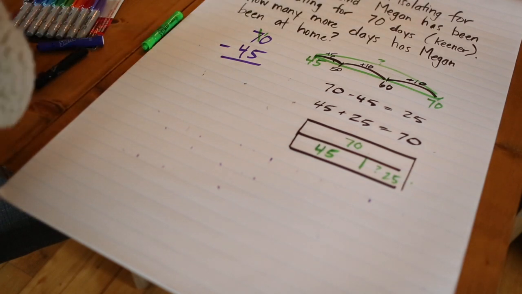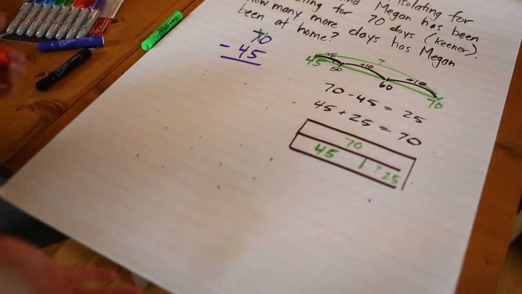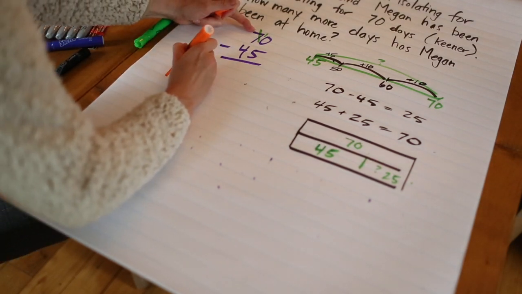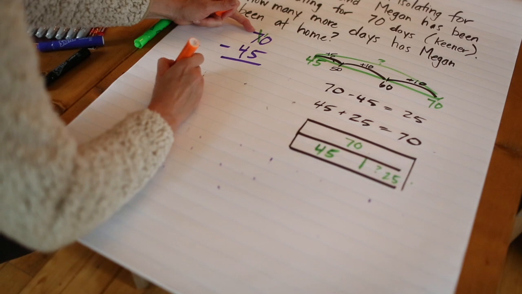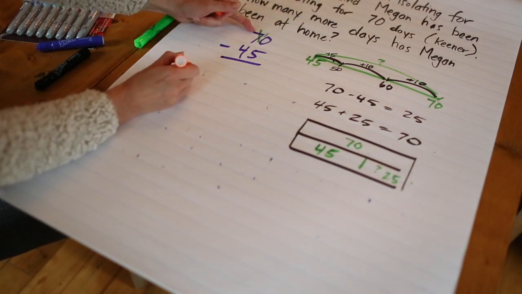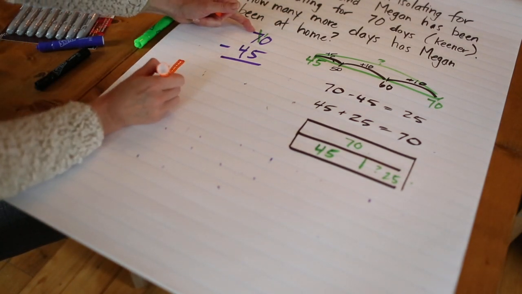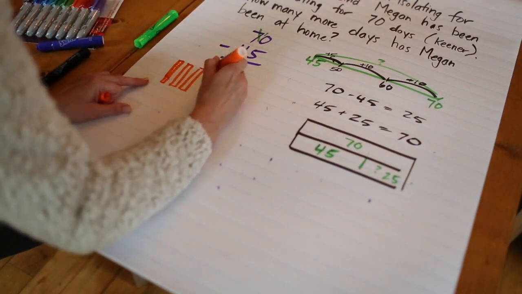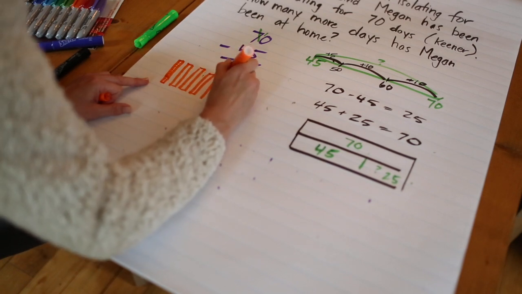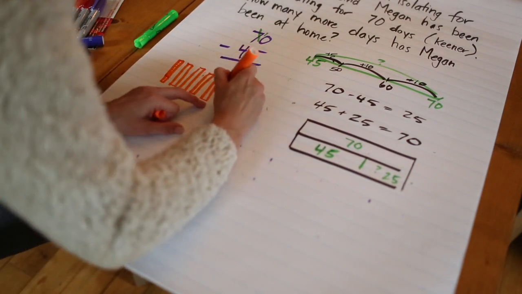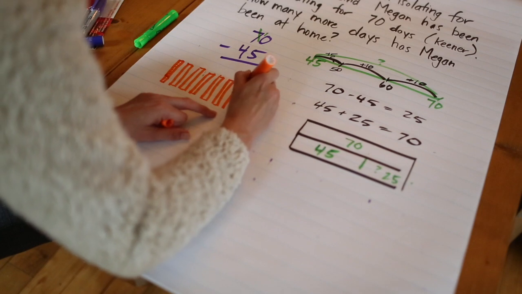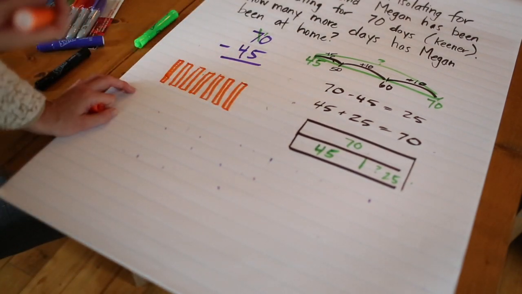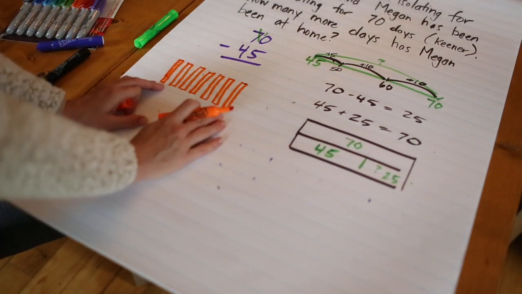using some counters. Now I don't have base 10 blocks with me, but I can draw them out. So your kids should be familiar with the rods at school that are broken into 10s. Now this isn't going to be very good. 1, 2, 3, 4. So there's a rod worth 10. And I'm just going to draw them out quick. I know the value of each of these is 10. 1, 2, 3, 4, 5, 6, 7. So I've got 70 with my rods, and now I need to take away 45 from my 70.